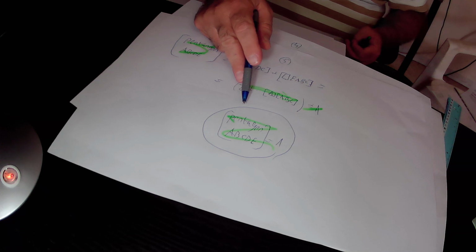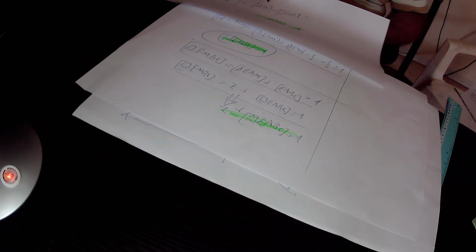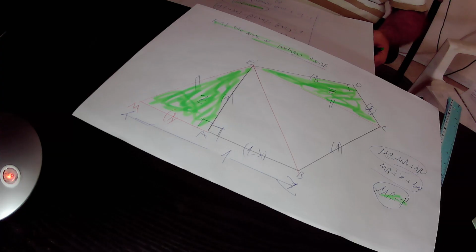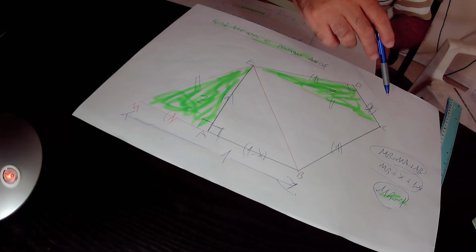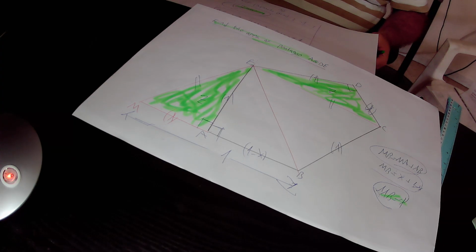Now the area of pentagon ABCDE is equal to 1 square unit in size. Okay, thank you very much.